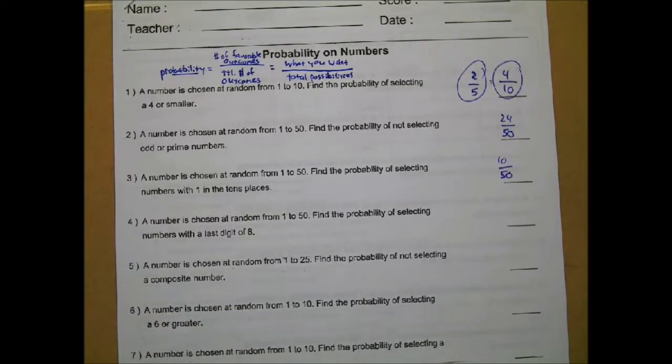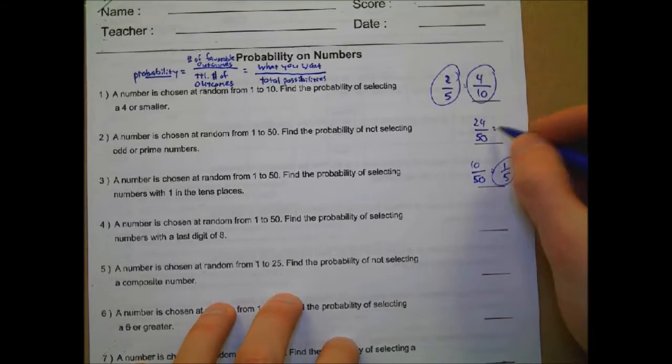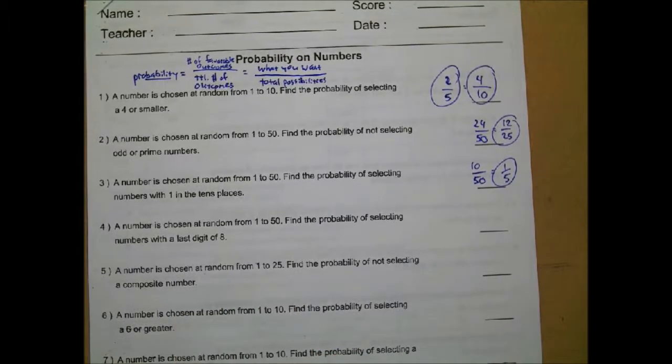So this one simplifies to 1/5. It is very simple. And the other one would be 12 25ths if you want to simplify it there. Of course, your calculator can simplify these fractions. Just hit math, enter, enter.